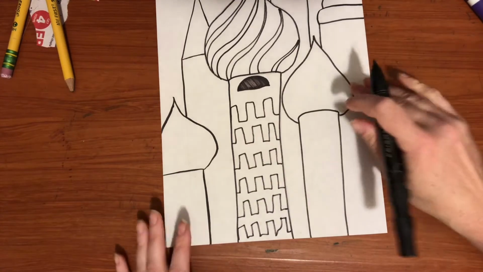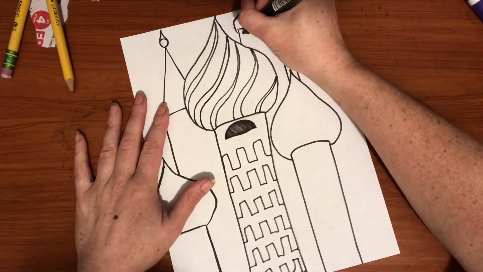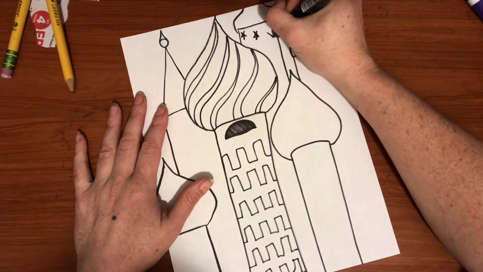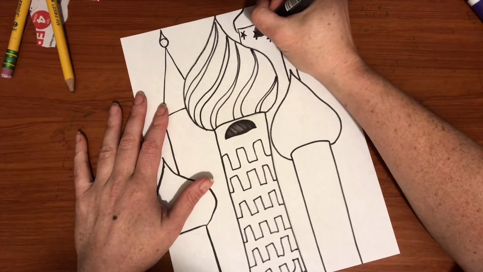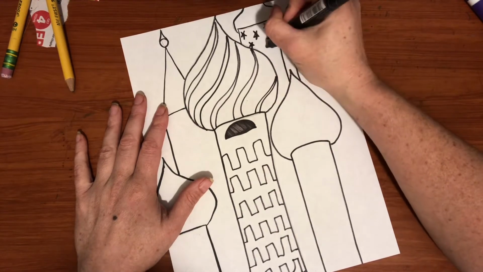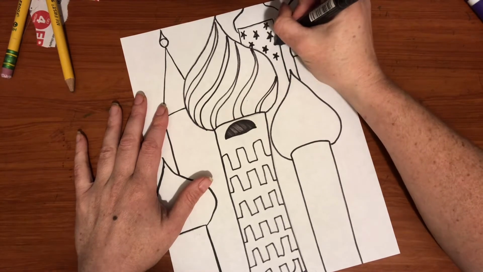All right, and the next one, maybe I'll make this one have some stars. It can be any kind of line design you want. You can put shapes, lines, squiggly lines, bumpy lines, squares, polka dots, triangles.